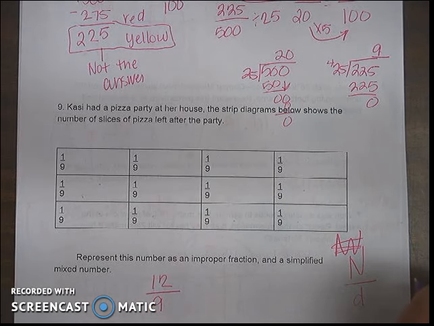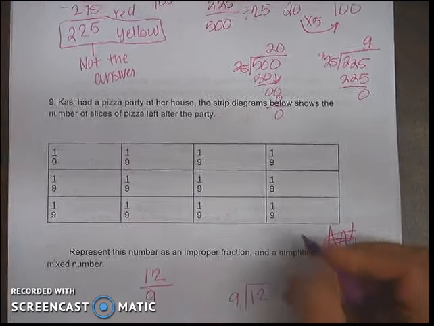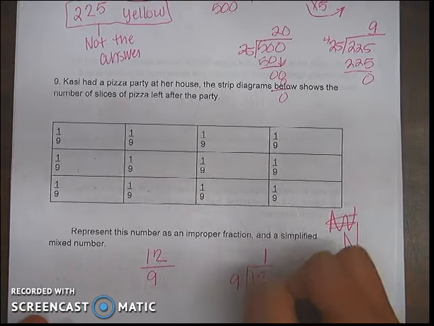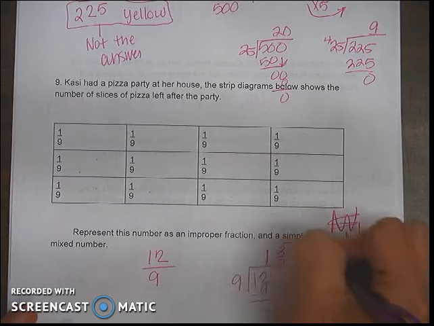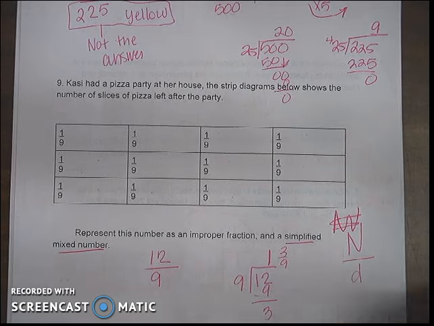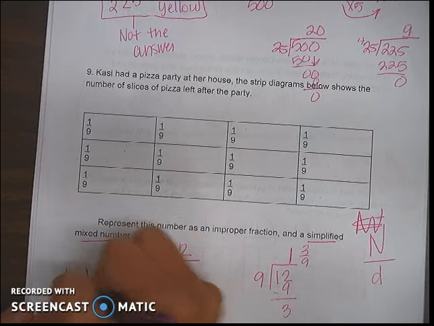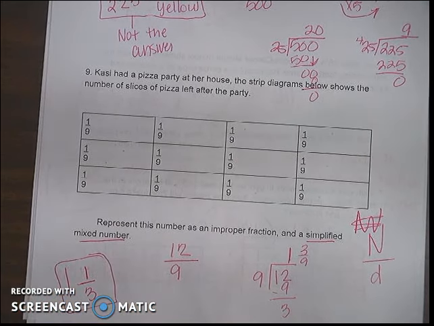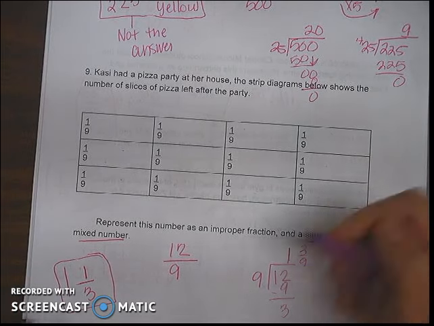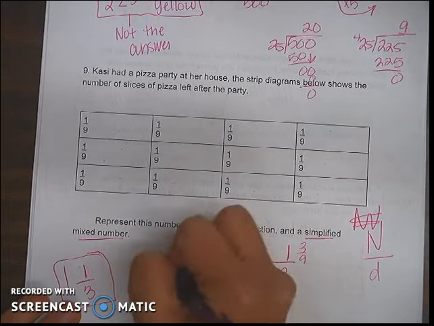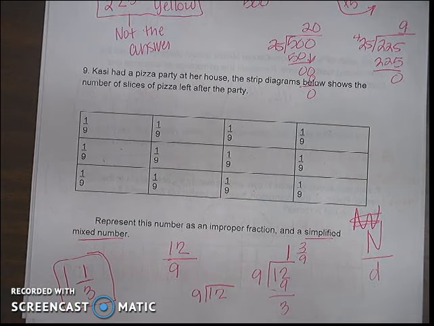Okay, 12 ninths is an improper fraction. Now it says to represent it as a simplified mixed number. Well, 12 divided by 9. How many times will 9 go into 12? Once. 1 and 3/9. Now, it says simplified. So what's my answer? 1 and 1/3. Improper fraction, the numerator is bigger than the denominator. Okay, to get rid of it, you just have to divide. This tells me 12 divided by 9. Okay?